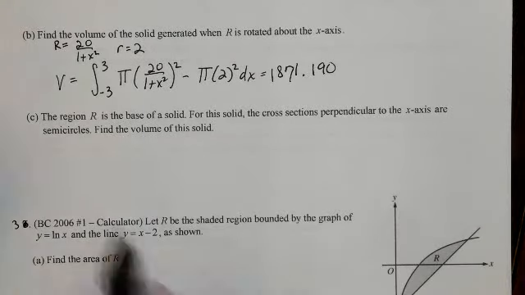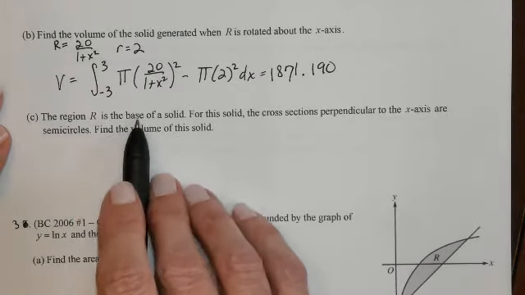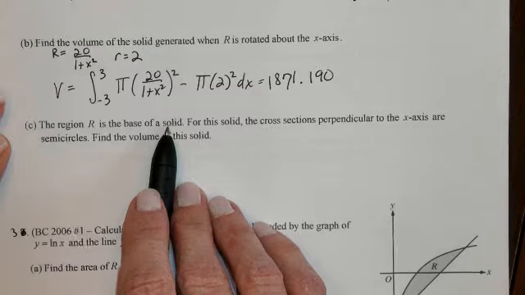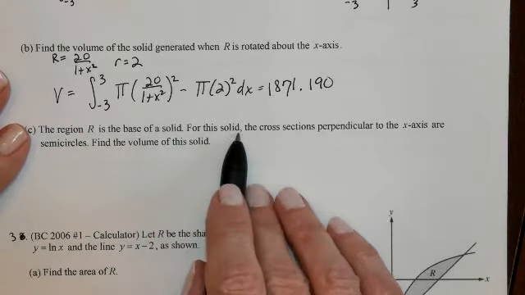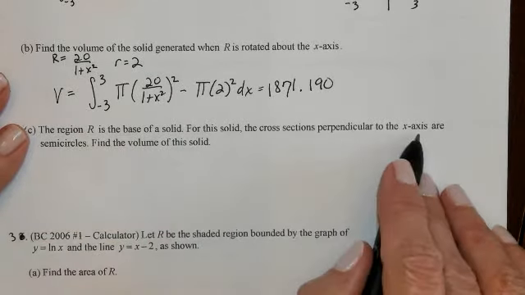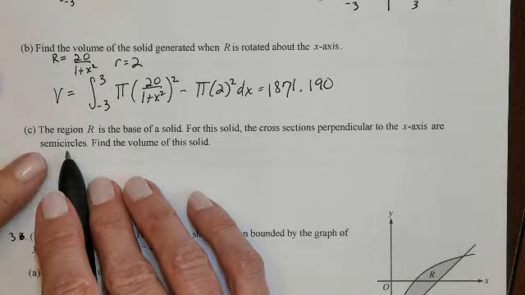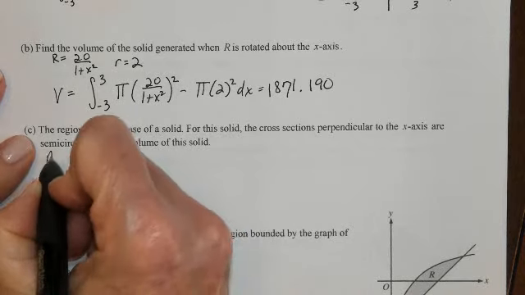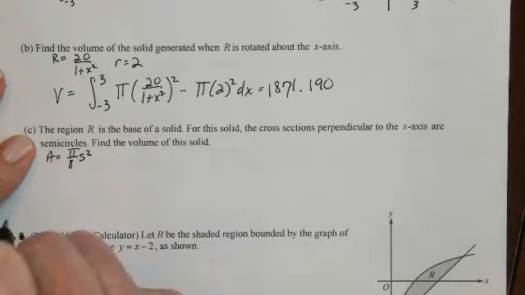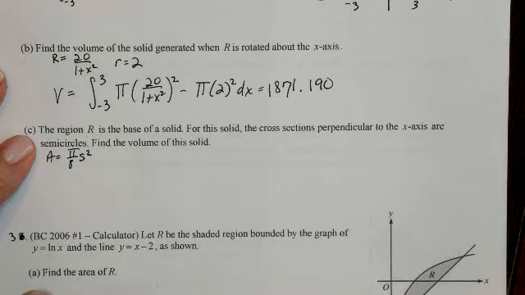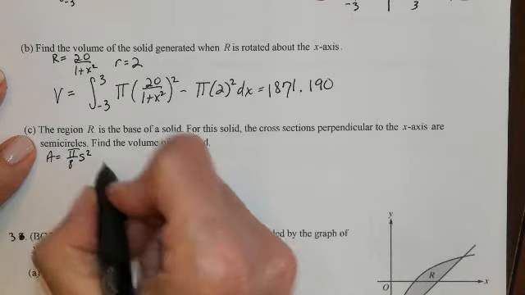All right. Now it says region R is now the base of a solid. Okay. So we're no longer revolving. It's just the base of a solid. For this solid, the cross sections perpendicular to the x-axis are semicircles. We know the area of a semicircle, right? Pi over 8 s squared. Find the volume of the solid.